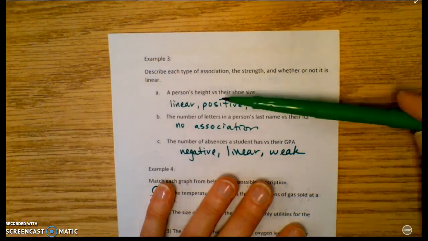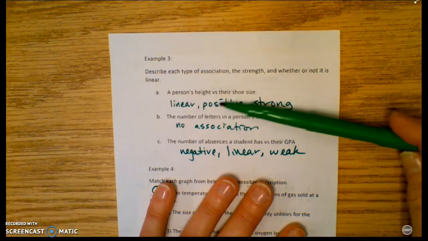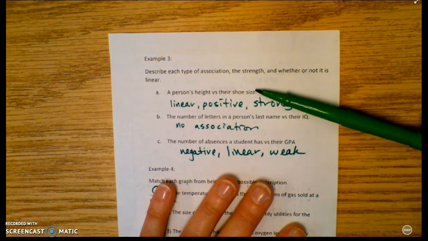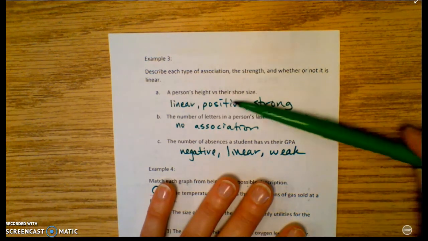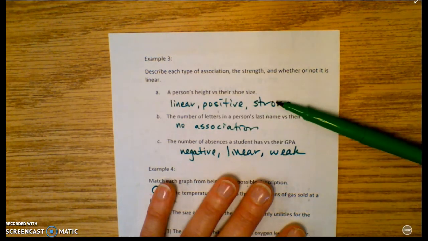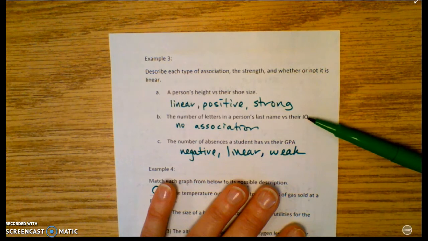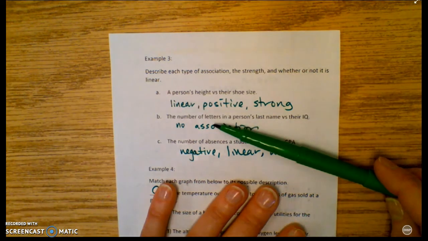Okay, checking your answers. Height versus shoe size is typically a linear relationship that's positive because the taller a person is, typically their shoe size is larger. So I would say this is also a strong relationship because generally if you measure a bunch of tall people, they're going to have large shoe sizes. Now, the thing about the person's last name versus their IQ, these two things have nothing to do with each other, so this would be a no association.